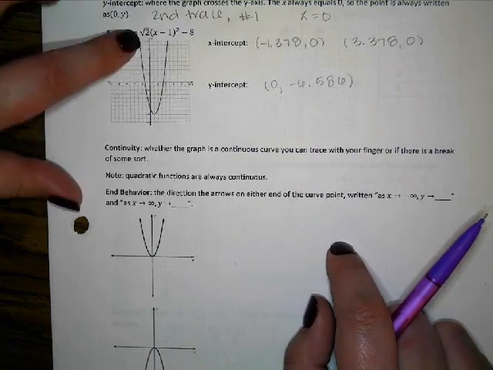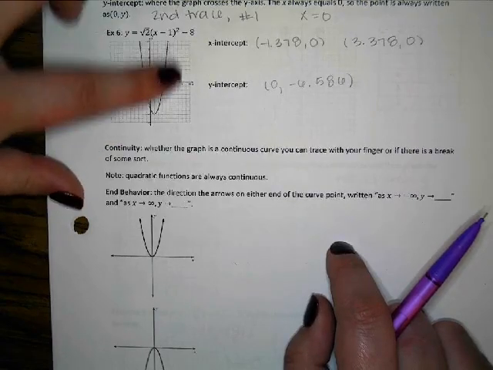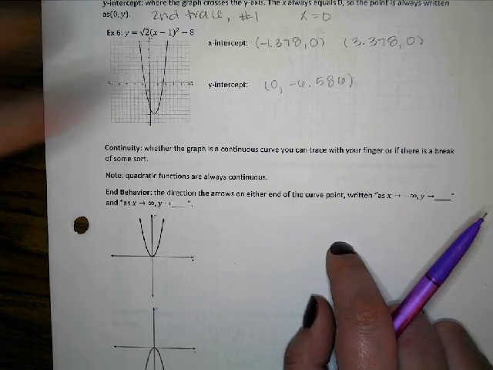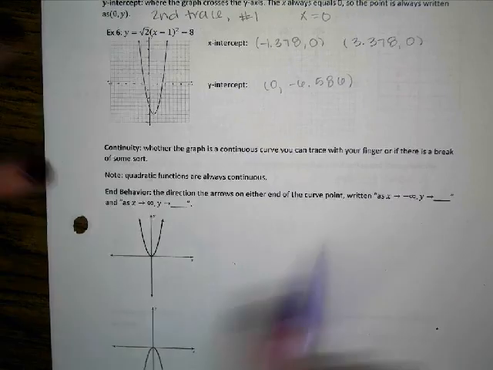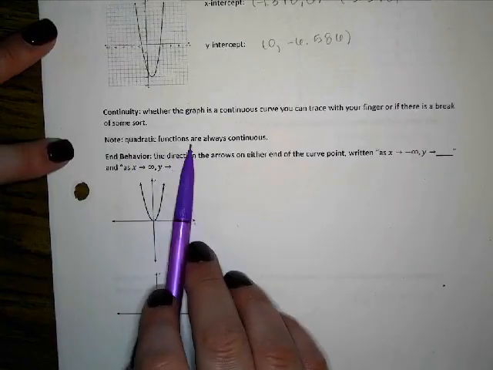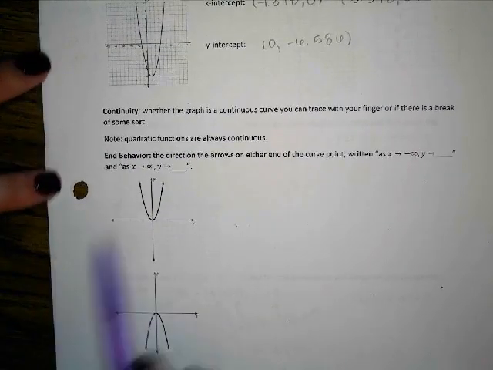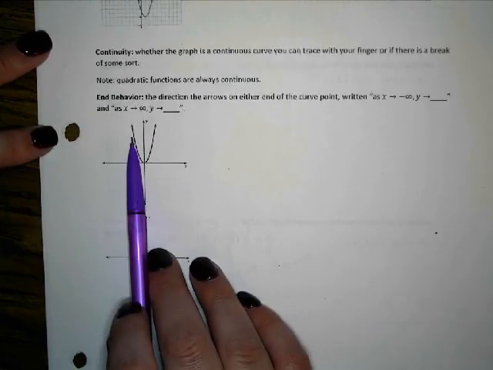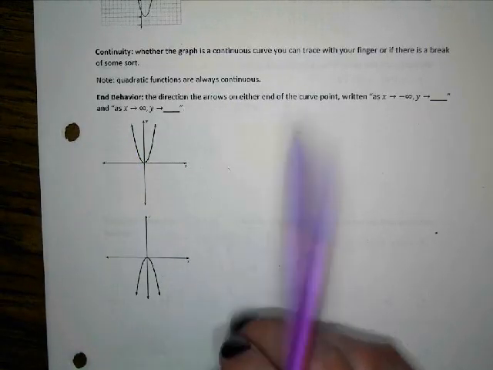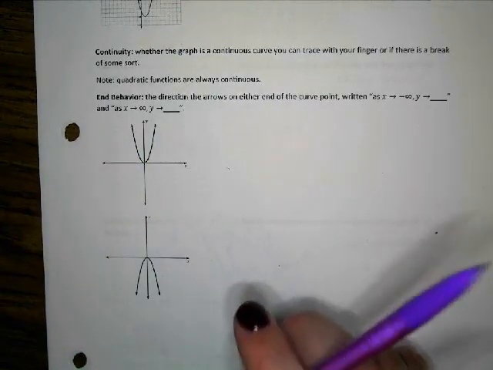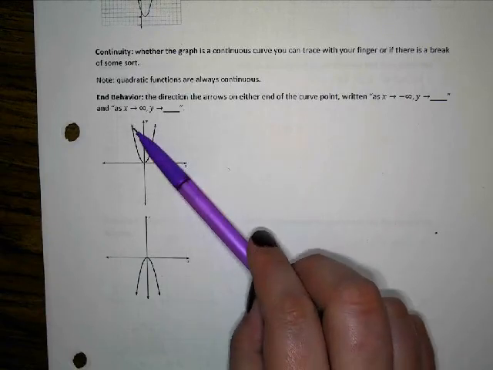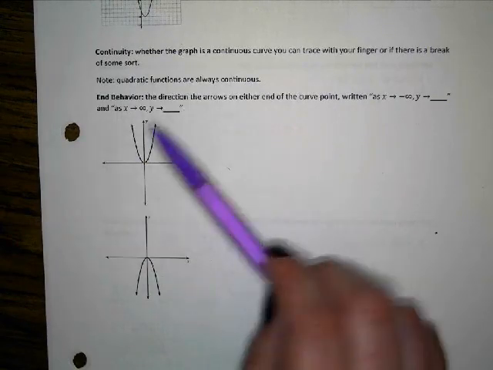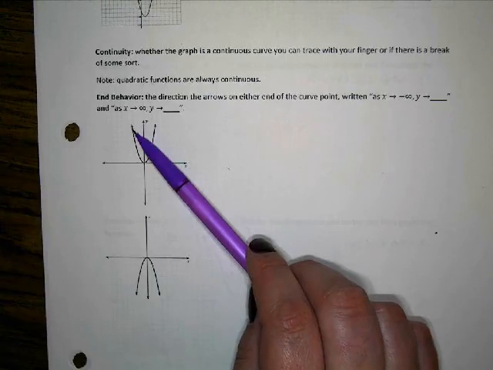And then the end behavior, did you guys learn about end behavior in Math 3? Yes? So the end behavior is just describing the arrows. Basically we just have to, in a mathematical way, say the left arrow goes up, the right arrow goes up for this picture, or in this picture the left arrow goes down, the right arrow goes down. That's all that end behavior is.